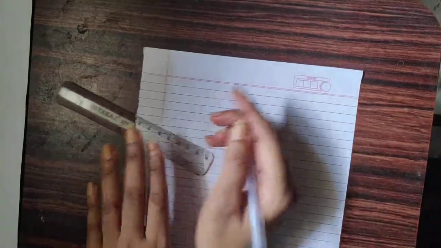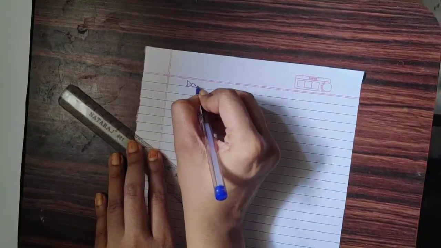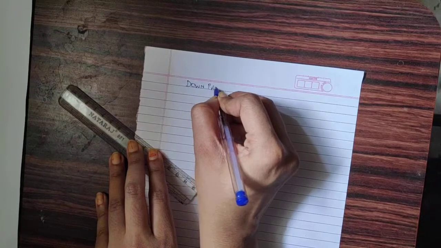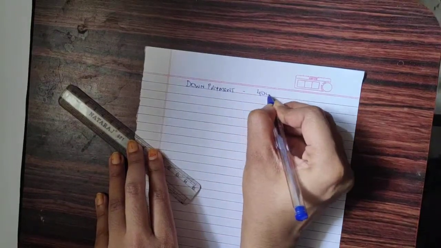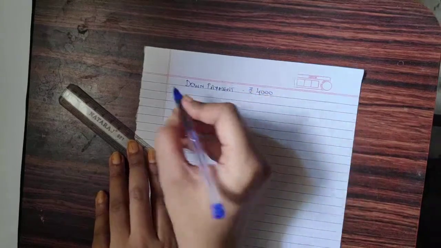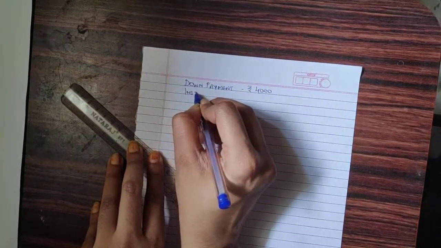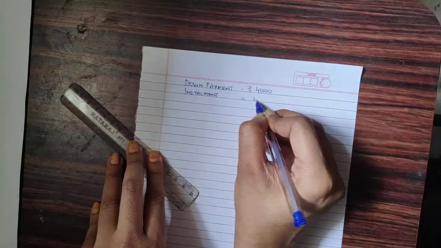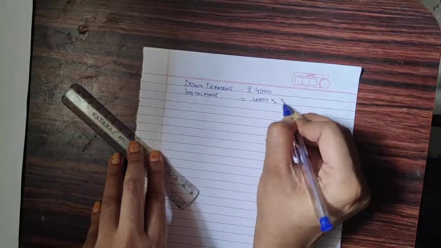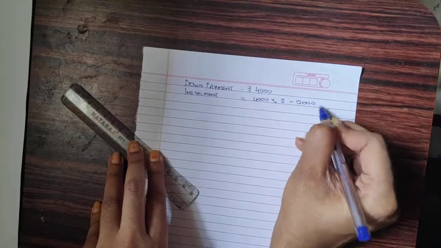So I'll write down the down payment is 4,000 rupees, and the installment is 4,000 into 3, which is 12,000.